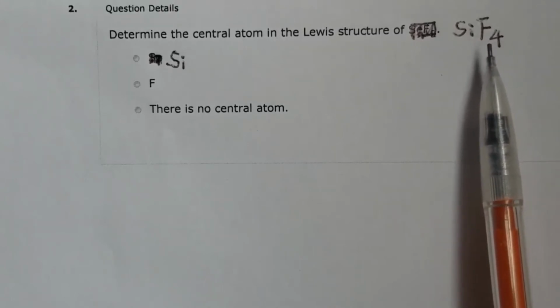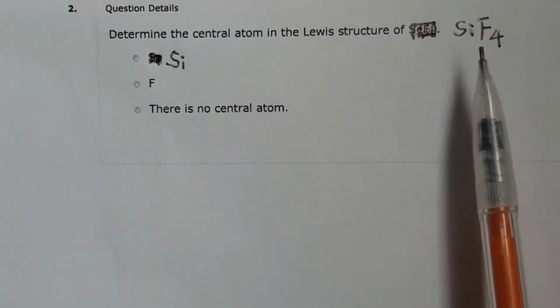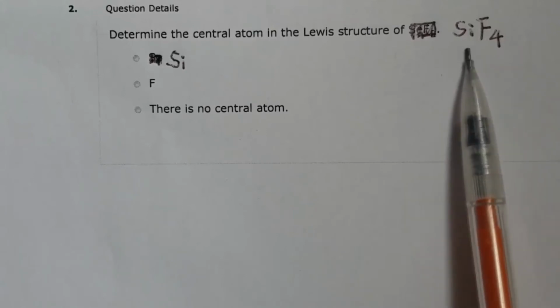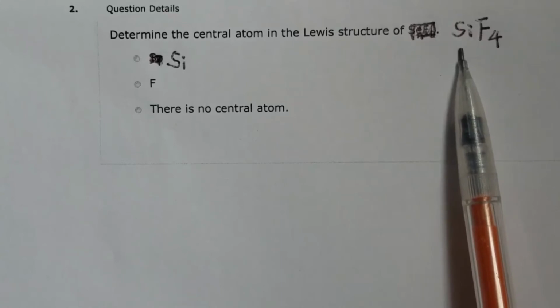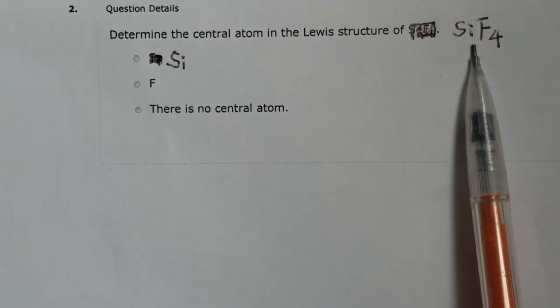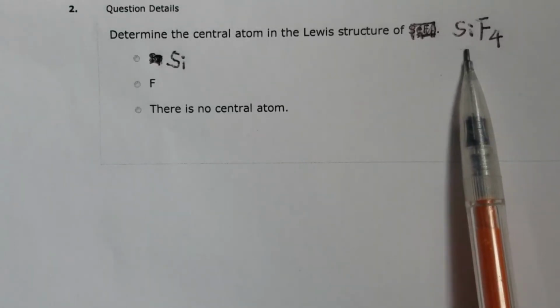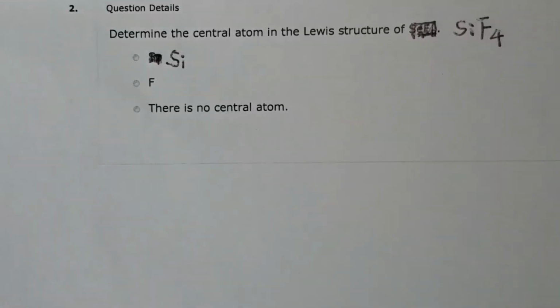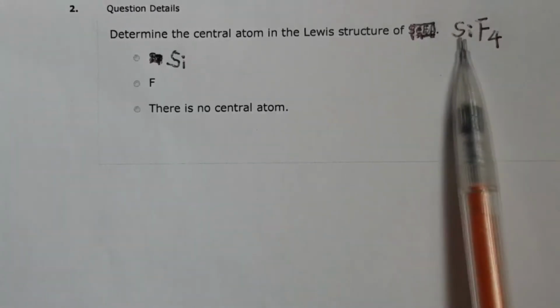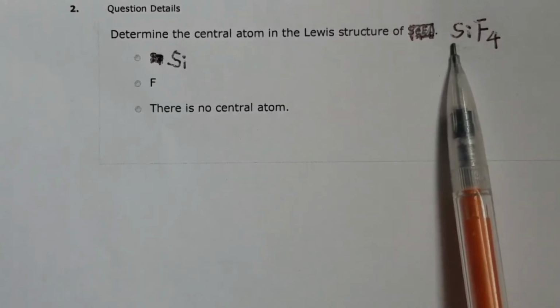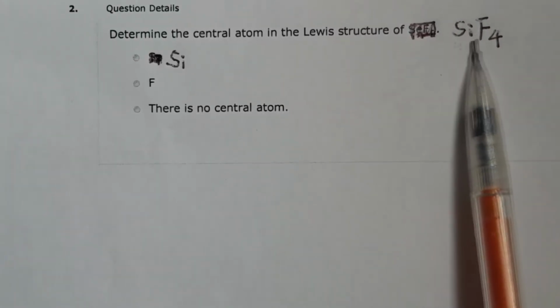Then you want to identify the first element in the chemical formula. In this case, it is silicon. Typically, the first element listed in the chemical formula is the central atom. Typically, so not always. Next, you want to check to be sure that the first element has a subscript of 1.